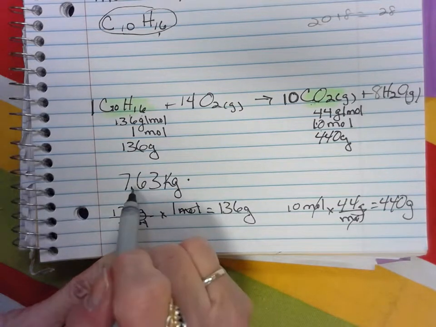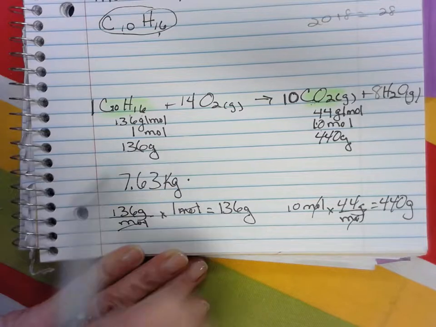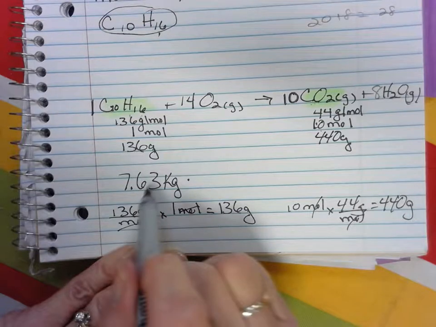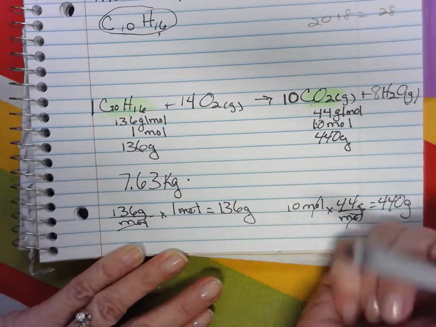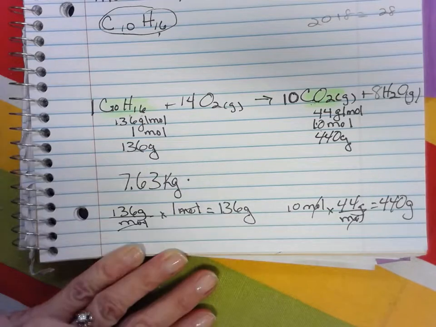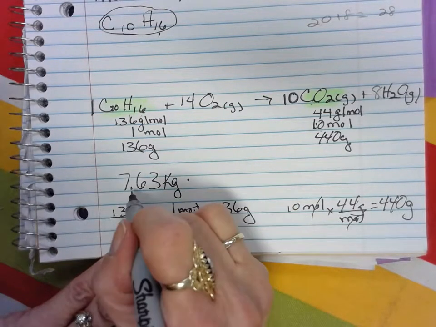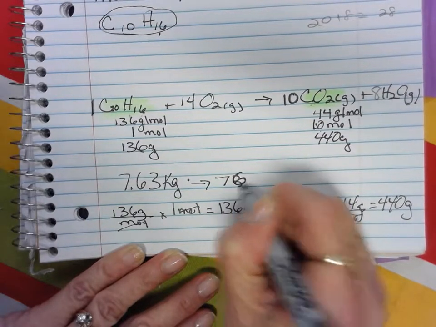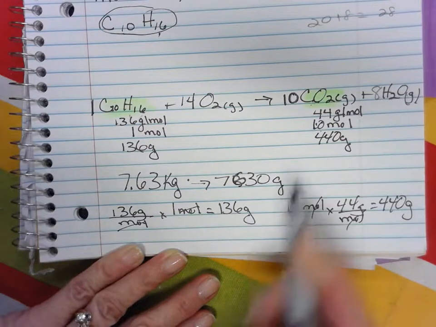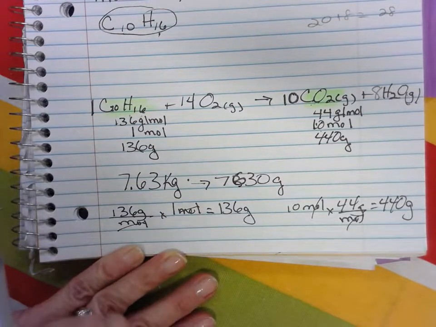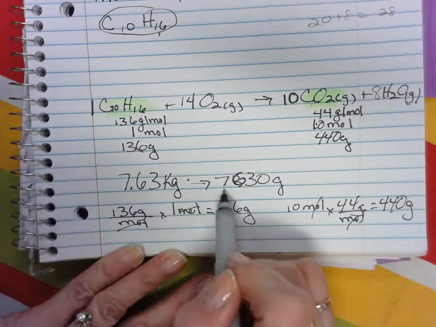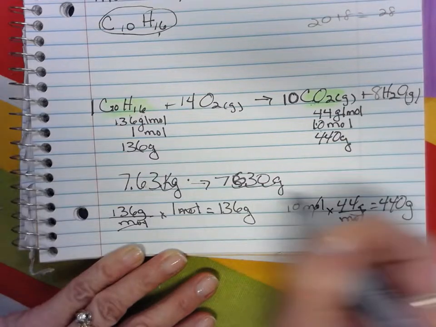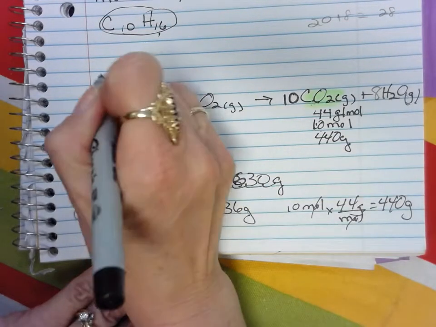So I don't have kilograms here, and if I want to do a ratio, they're going to have to be the same unit. So I could either say 0.136 kilograms, or I could just call this 136 grams. It's always easier to multiply than to divide. So I'm just going to multiply by 1,000, or move my decimal over 3 places, and I've got 7630 grams.